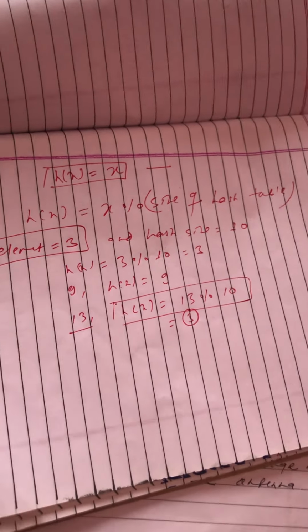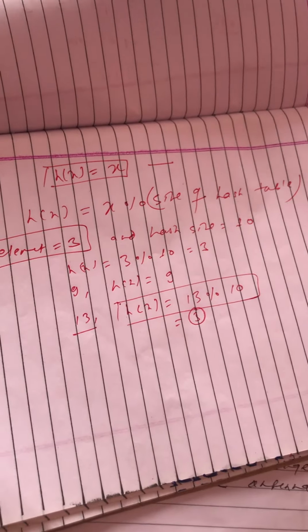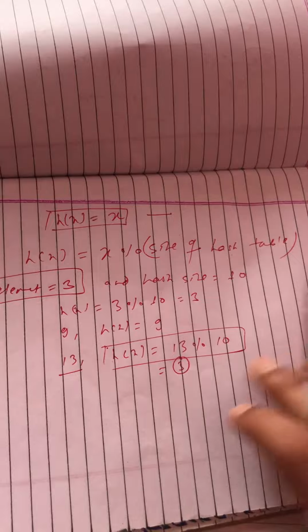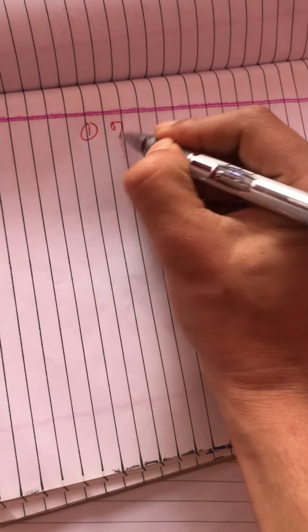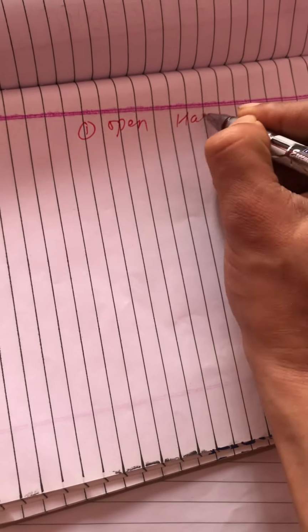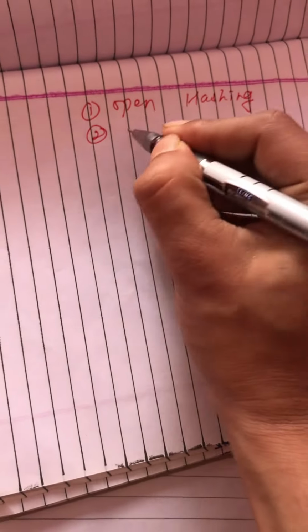In order to solve this problem, we have to resolve the collision. There are different methods for avoiding collision. One is open hashing and two is closed hashing.